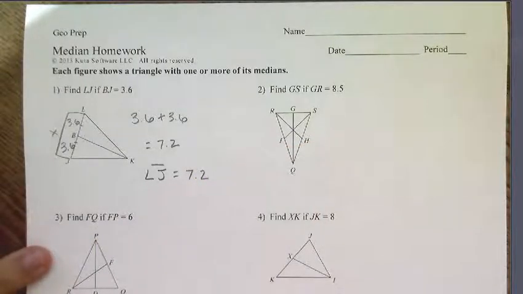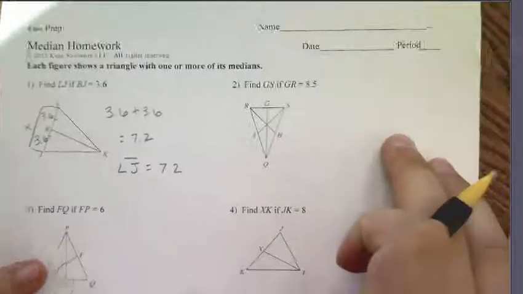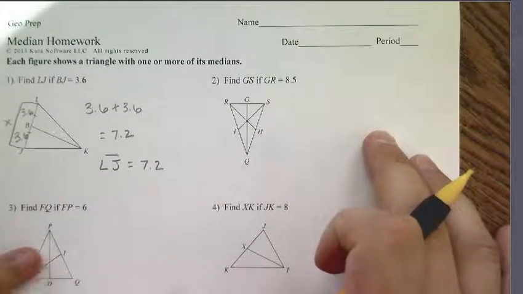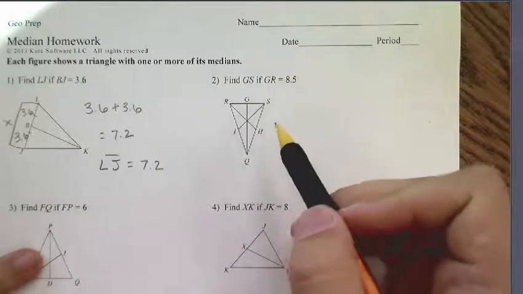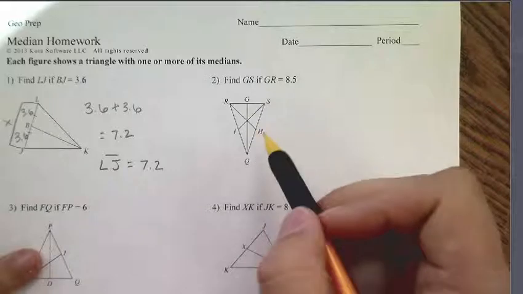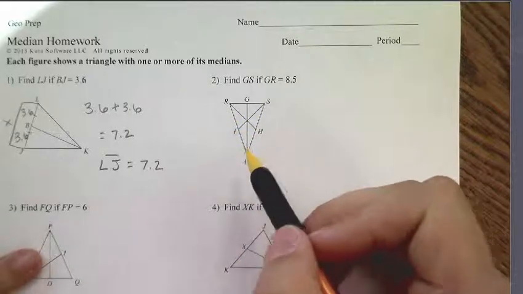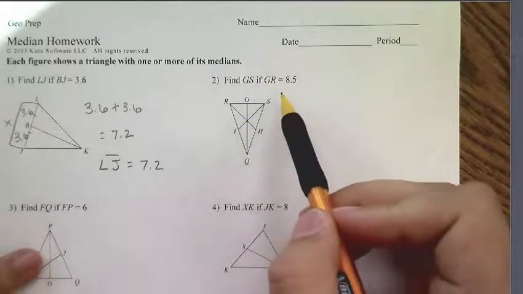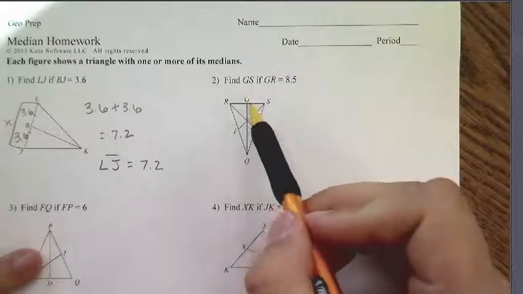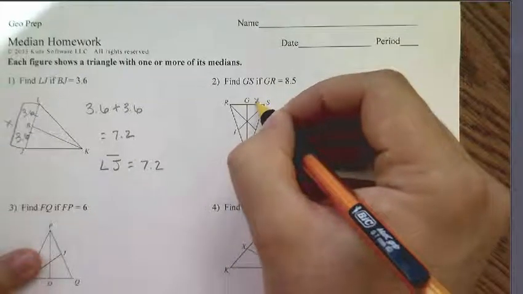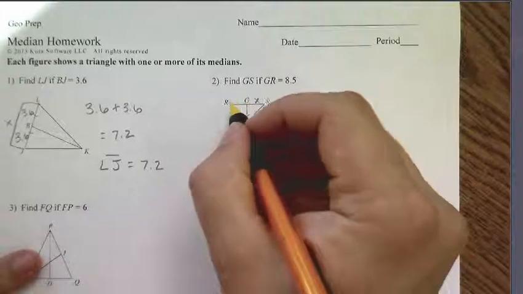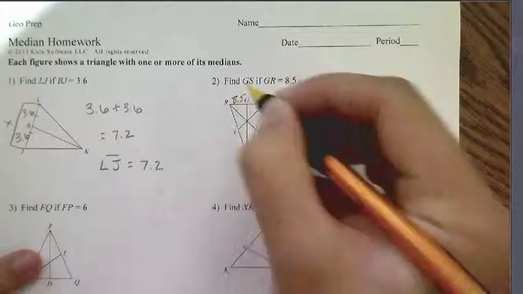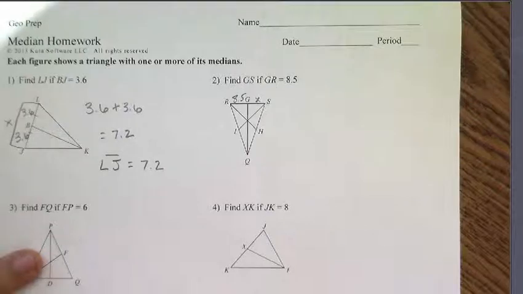All right, let's go over to number 2. In number 2, it says find GS if GR equals 8.5. First thing I do is I like to label. I see a lot of different lines, but we only want to focus on what the question is asking. It says find GS, so we don't know what GS equals, so that's going to be our X. If GR is 8.5, here's G to R, and let's put 8.5 right there.